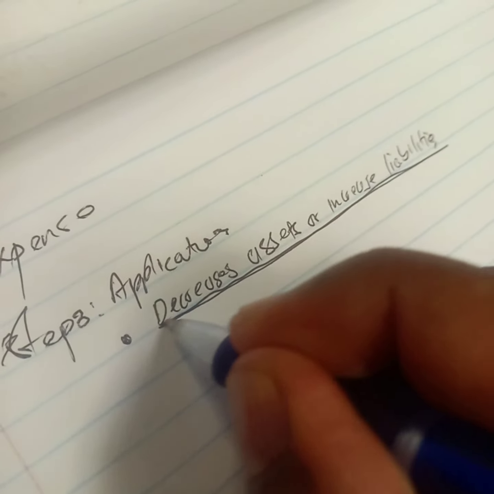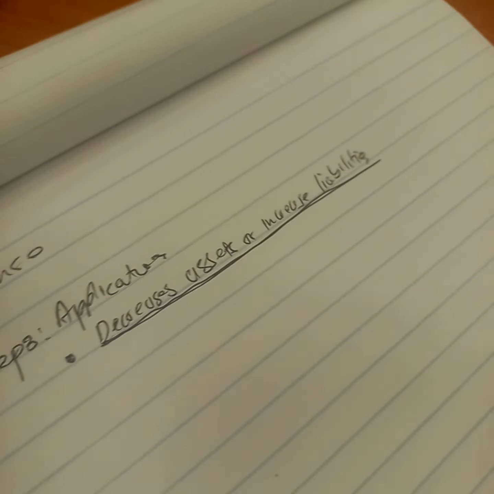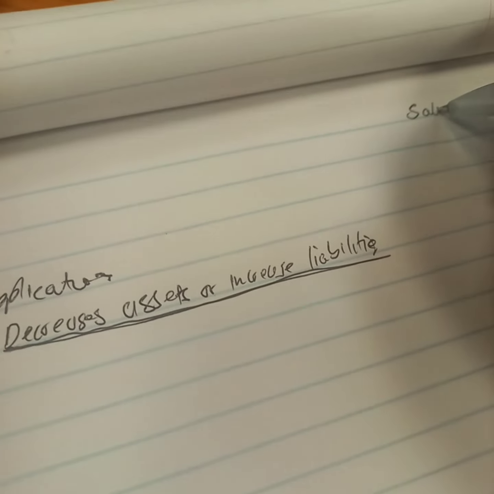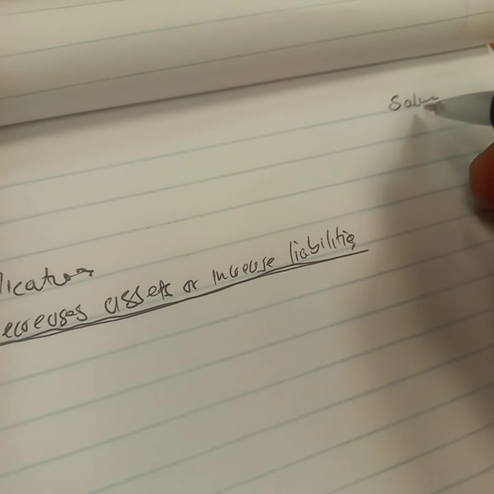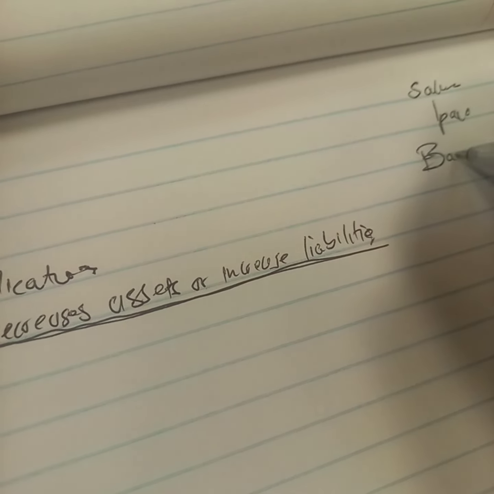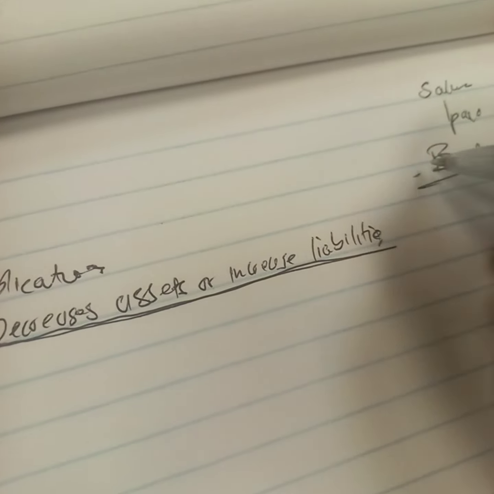If the expense increases what? A liability. For an example, salaries, we know that the expenses, right? So when you pay salaries, your bank decreases on the credit side. So let's say we were paying salaries.